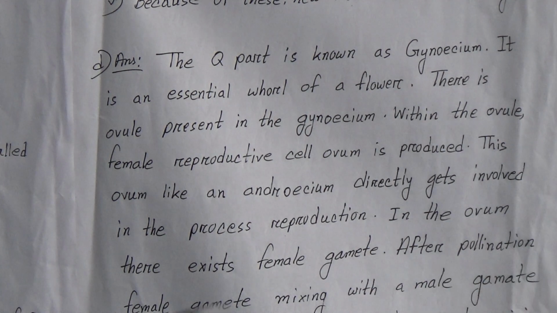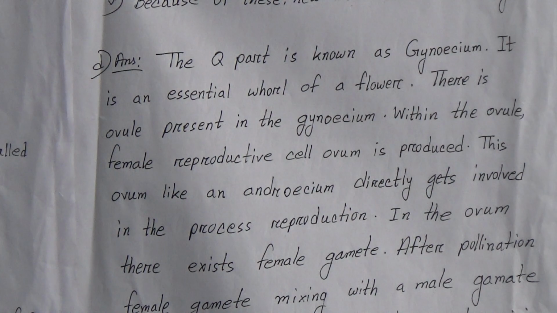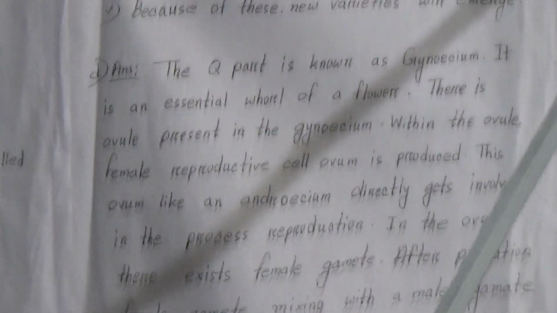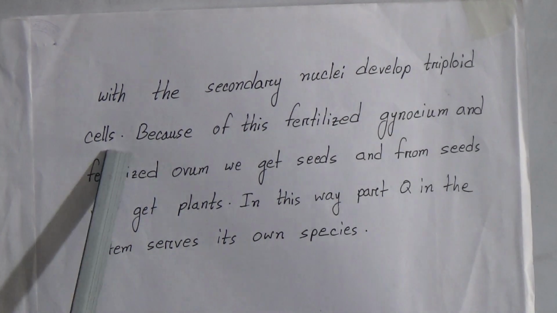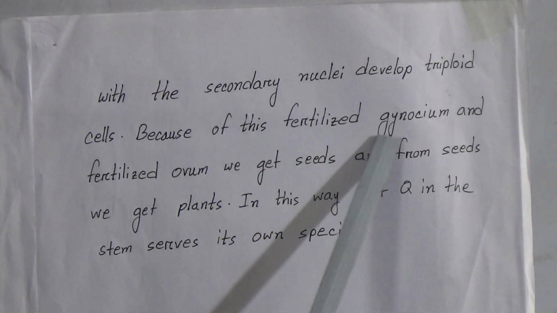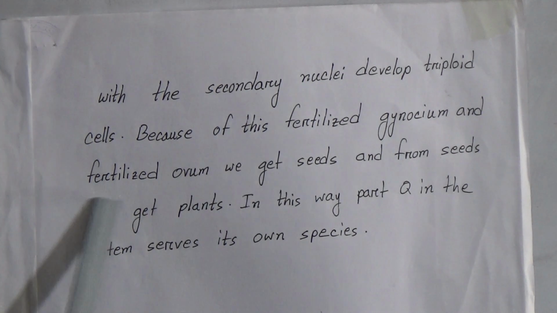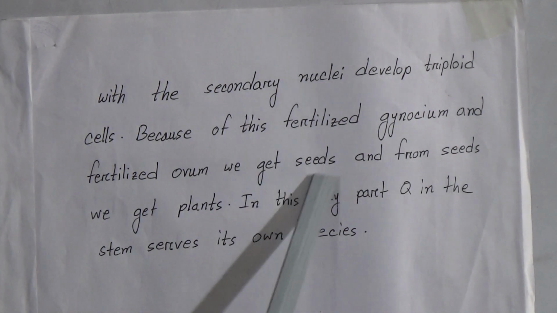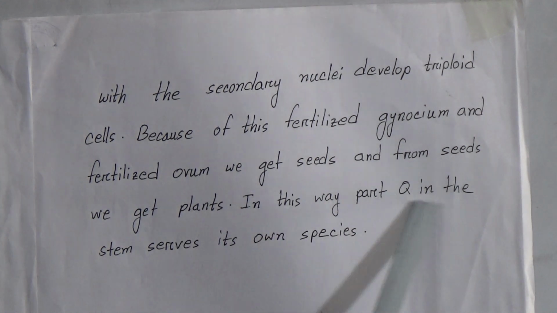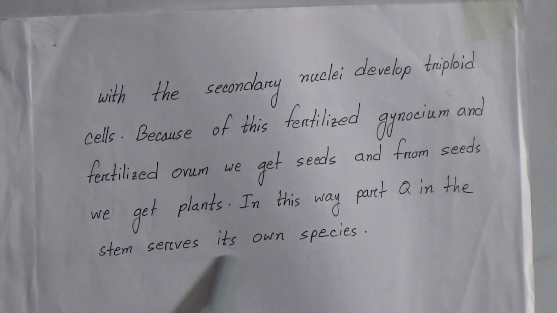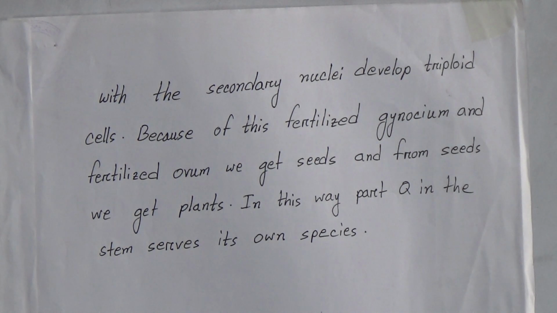After pollination, the female gamete mixing with a male gamete produces a zygote. Another male gamete mixing with the secondary nucleus develops triploid cells. Because of this fertilized gynoecium and fertilized ovum, we get seeds, and from seeds we get plants. In this way, the plant's Q in the stem serves its own species.